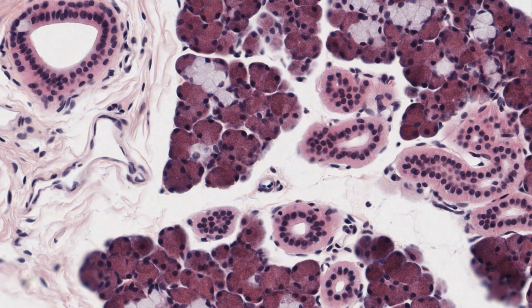Given this basis for classification, I'll now show you examples of a simple squamous epithelium, a simple cuboidal epithelium, and a simple columnar epithelium, and then a stratified squamous epithelium, and maybe more rarely a stratified cuboidal and a stratified columnar epithelium. Then I'll describe some epithelia with surface specializations.